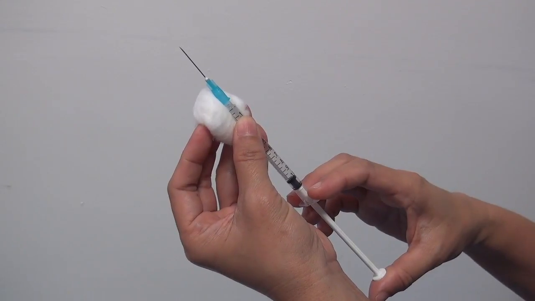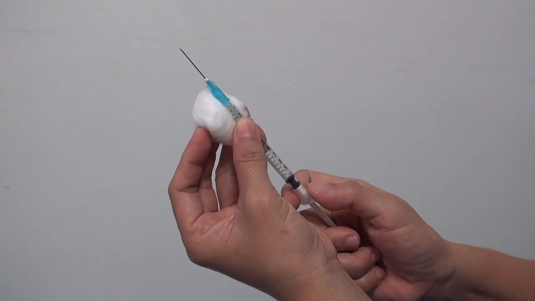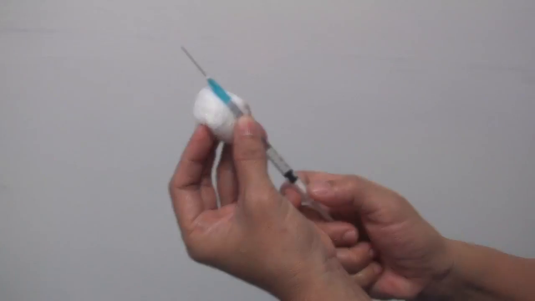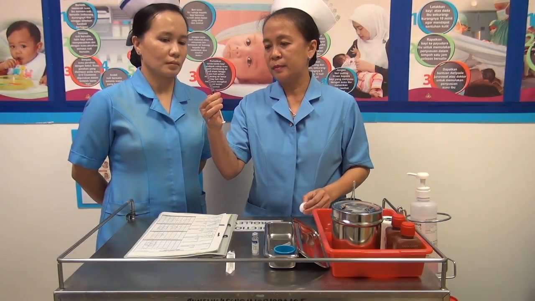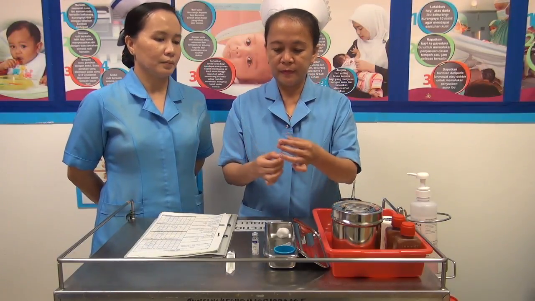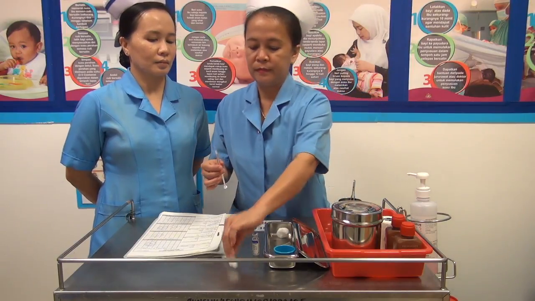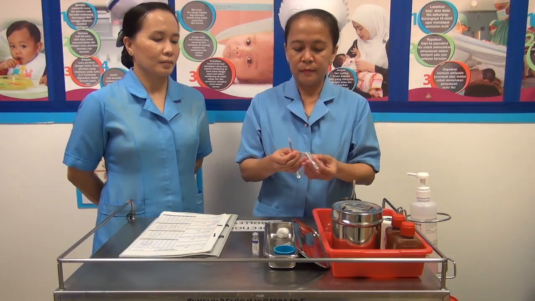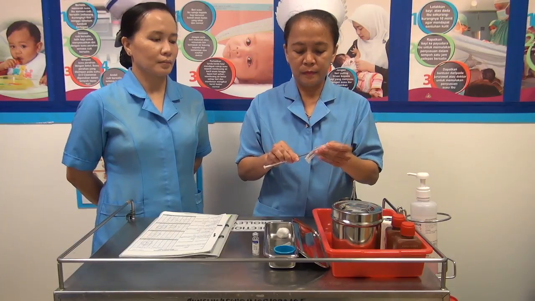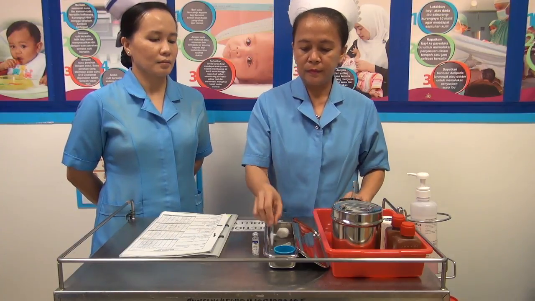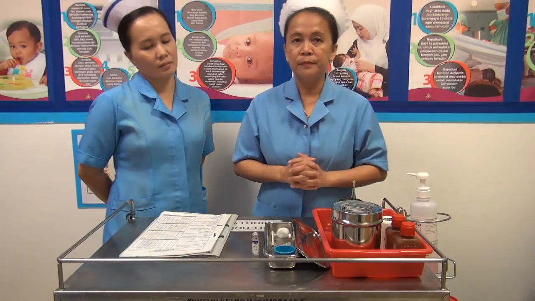Expel the air within the syringe and ensure that the dose is accurate. Confirm the dose with your colleague. Next, change the needle to a smaller needle, which is either a 25 gauge or 26 gauge needle, and fill the needle with heparin. Remember to dispose of the first needle accordingly.